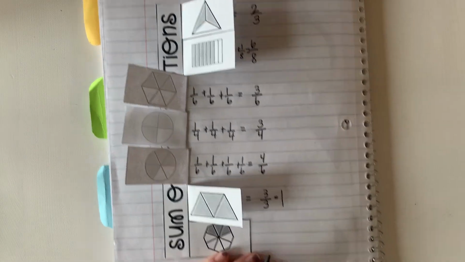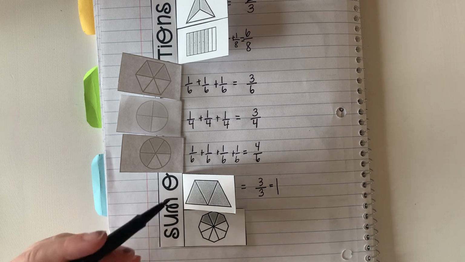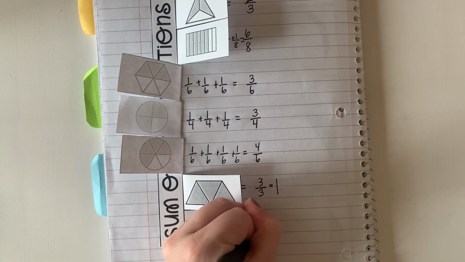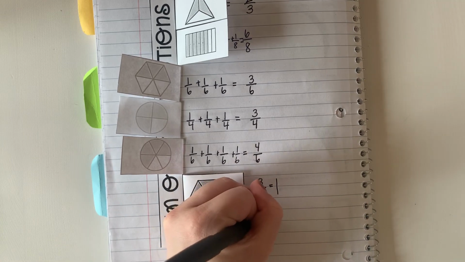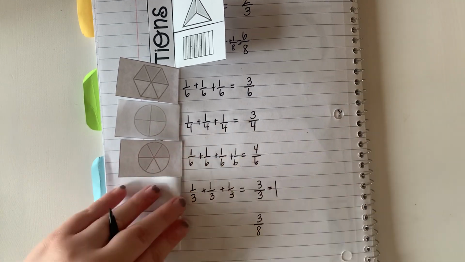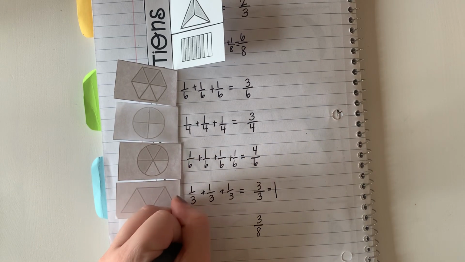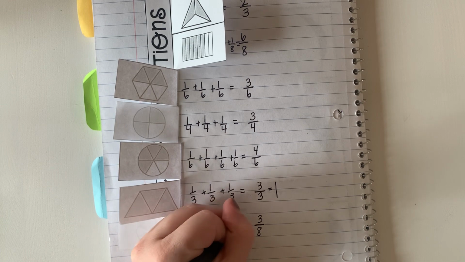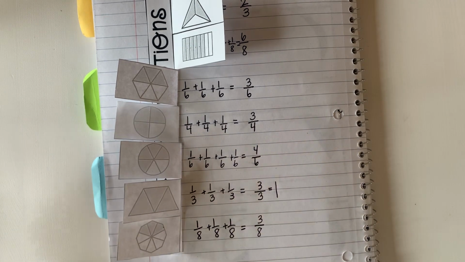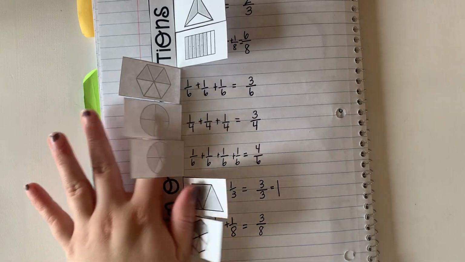Then this bottom one, 1, 2, 3, 4, 5, 6, 7, 8. We have eighths again, and it's 3 out of 8, 3/8. So this addition sentence would be 1/8 plus 1/8 plus 1/8, which equals 3/8. Okay? So that is more practice with our addition of unit fractions.